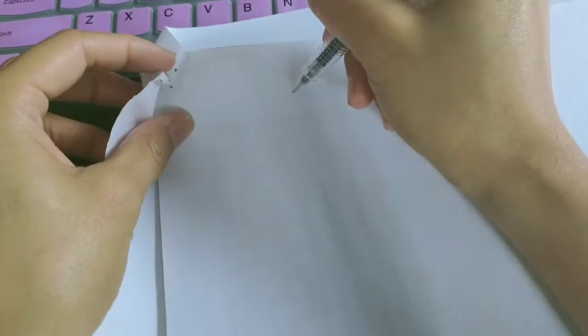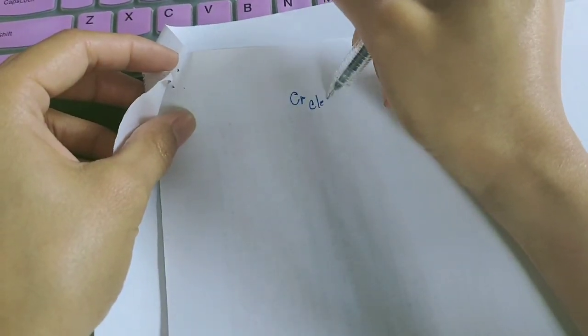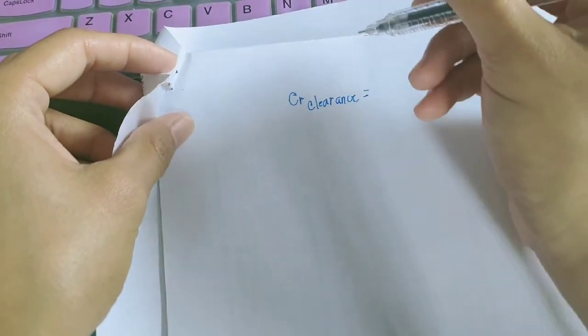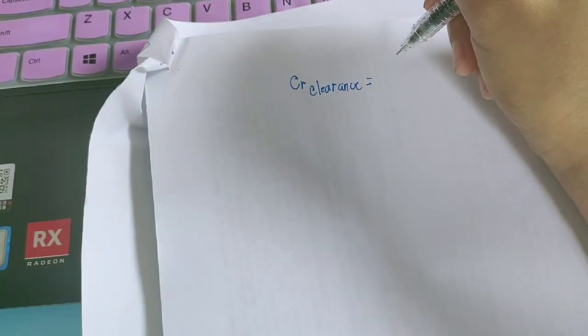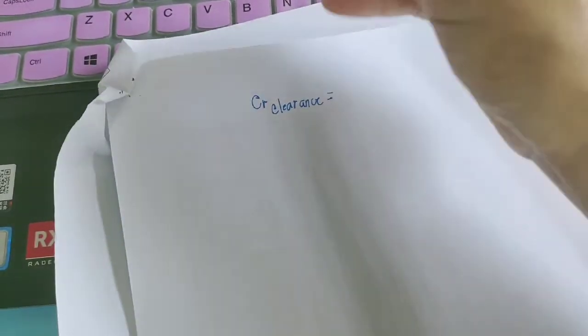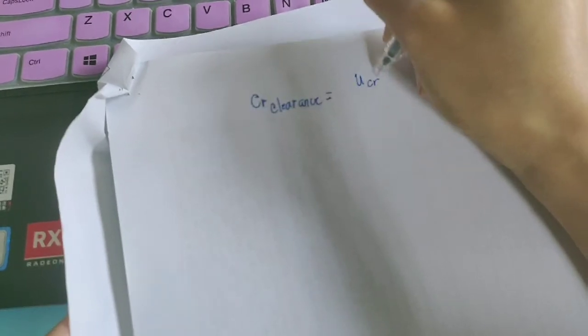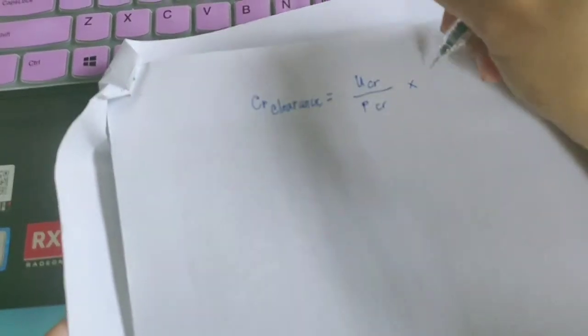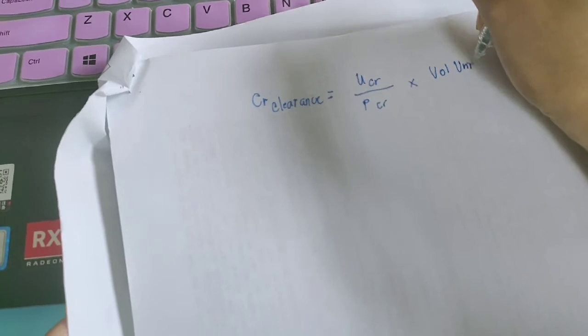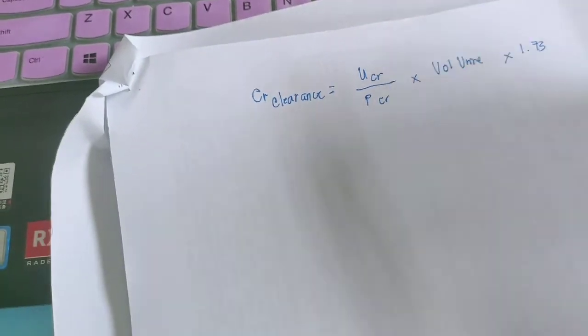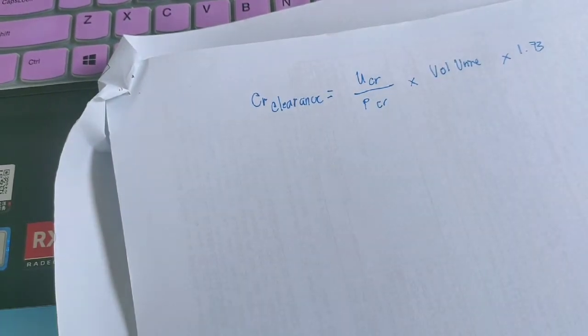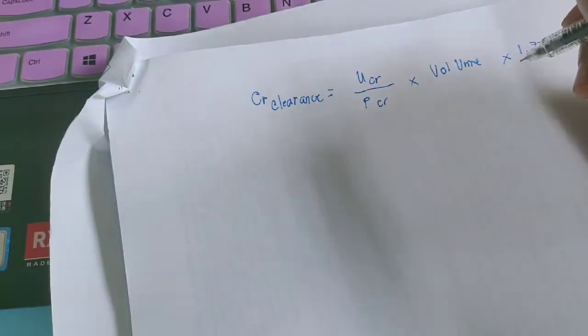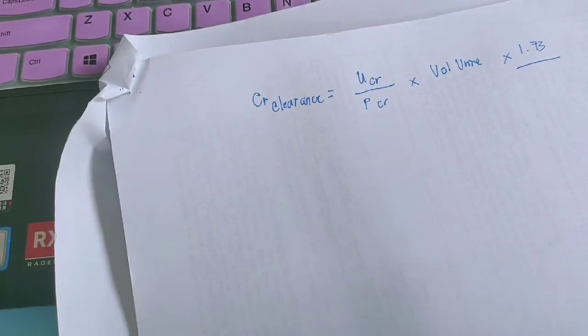So, ulitin natin. Creatinine clearance is equal to, ano yung urine volume natin na sinabi na, yung ano muna, blood creatinine natin. Isulat muna natin yung formula. So, urine creatinine all over plasma creatinine times the volume of urine in 24 hours, but we'll convert that in minutes, times 1.73, which is the constant value and average body surface of an adult individual, all over kung ano talaga yung height and weight or body surface area ng patient natin.